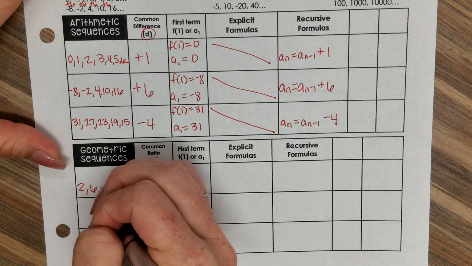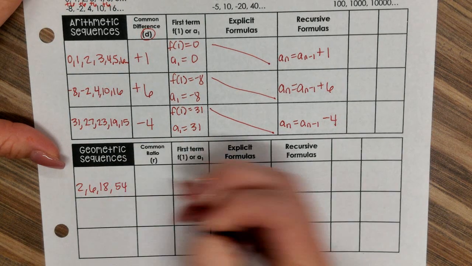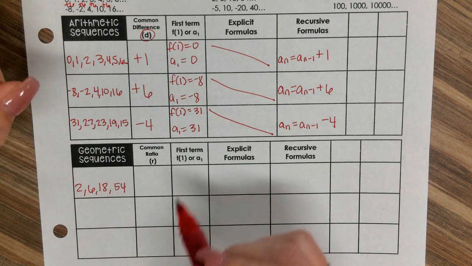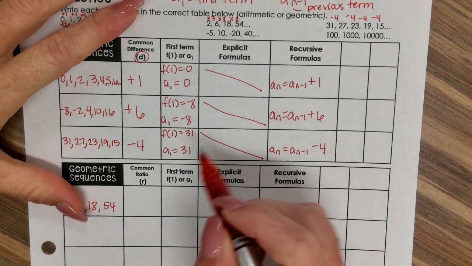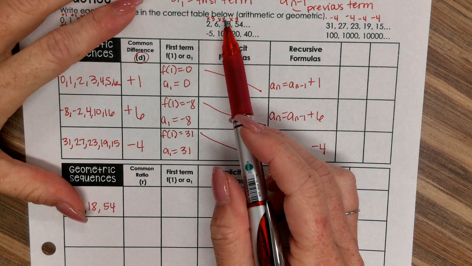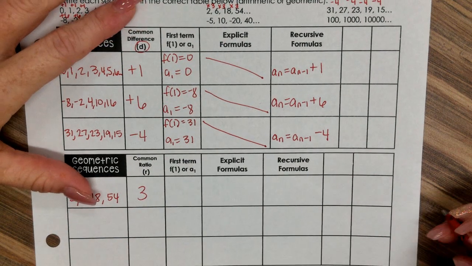That is a geometric sequence because it's multiplying. So 2, 6, 18, and 54. This is not a common difference. This is a common ratio. So what was my common ratio? Times 3, or you just put 3.